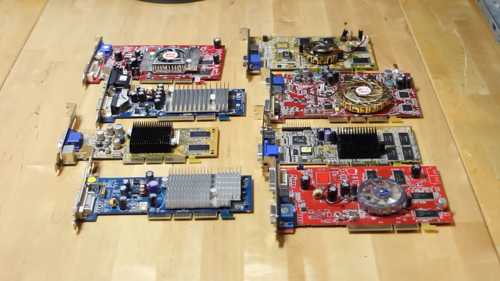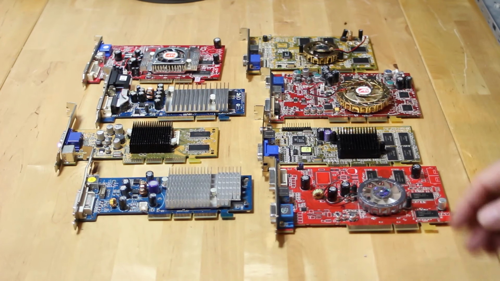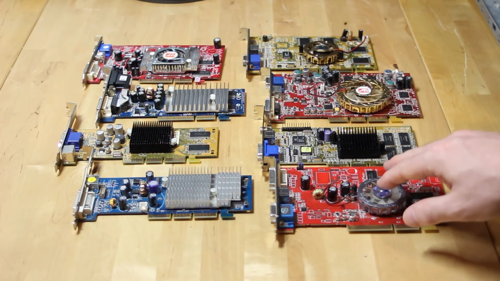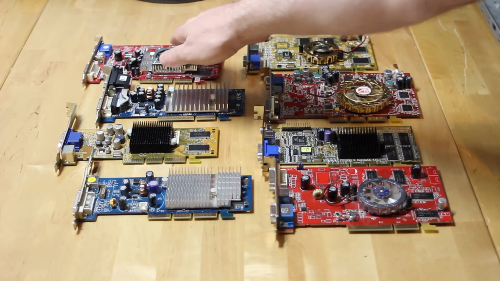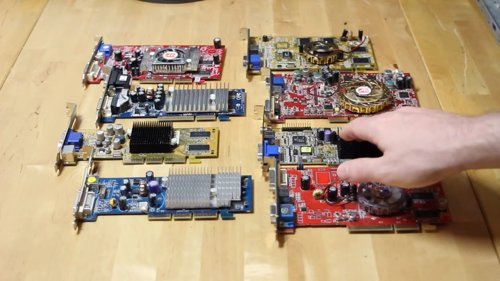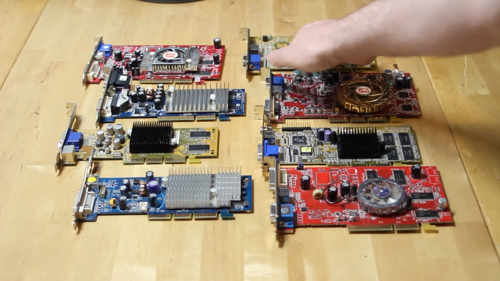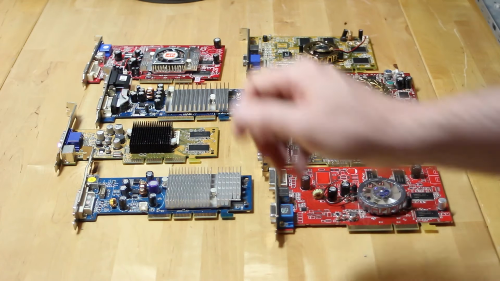Take a look at these gleaming beauties, will you? They're all AGP video cards that I bought recently in a big bundle for about €5 each. There's everything from an ATI Radeon 9550, 9500, 9600, a couple of Nvidia 6200s, there's a GeForce 2 MX, there's even a couple of GeForce 4s, this is the MX420 and MX440 SE.